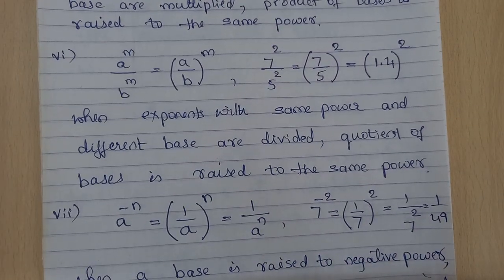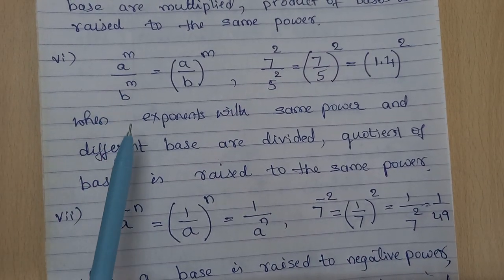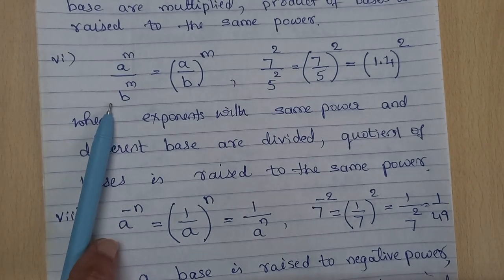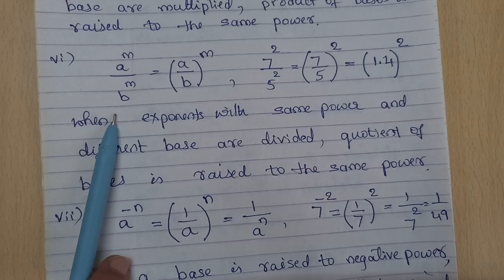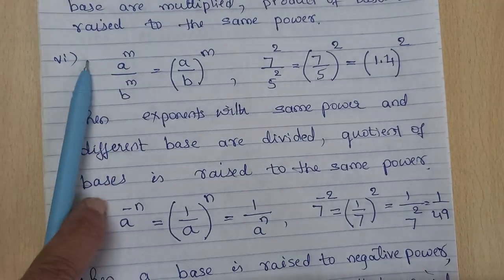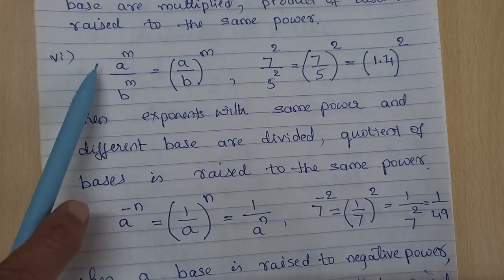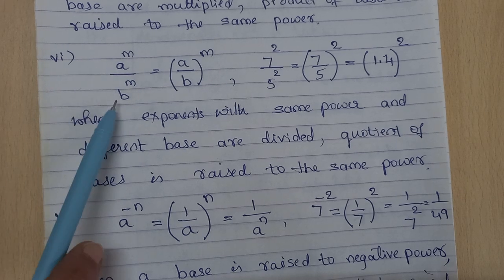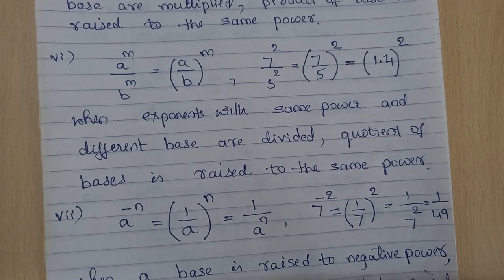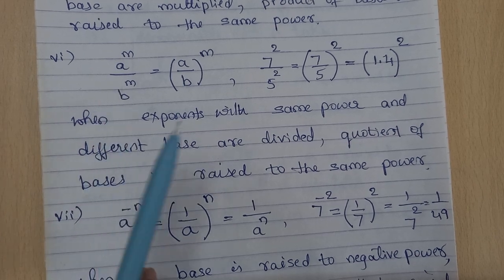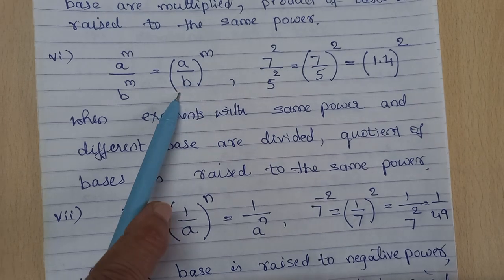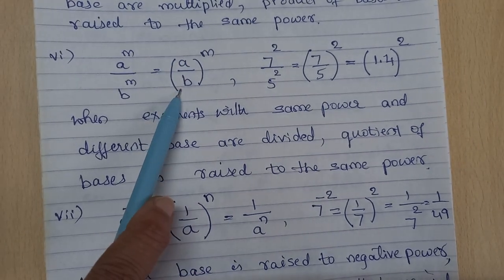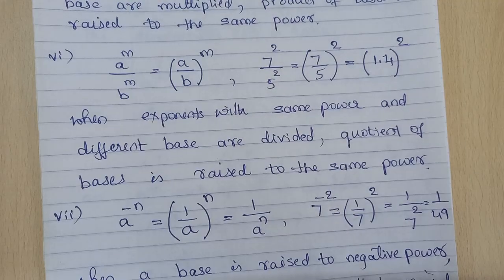Now the next one. When two exponential forms are divided with the same power and different bases, a to the power m divided by b to the power m. Here base a is different from base b. These two bases are different and the powers are the same. In this case, we take the quotient of these two bases, a upon b. Then that quotient is raised to m.